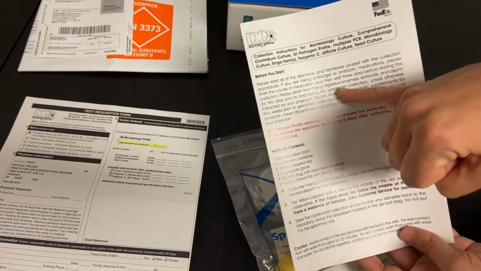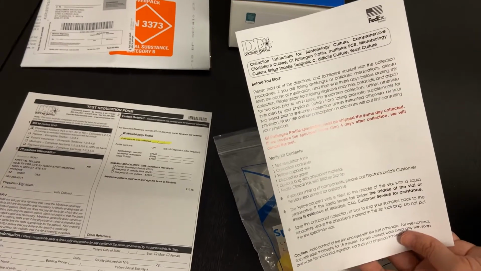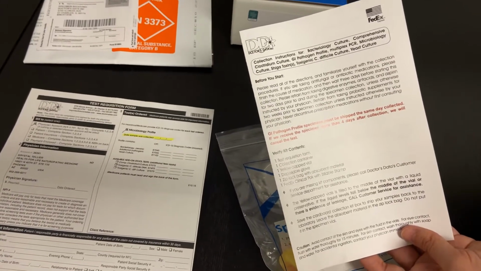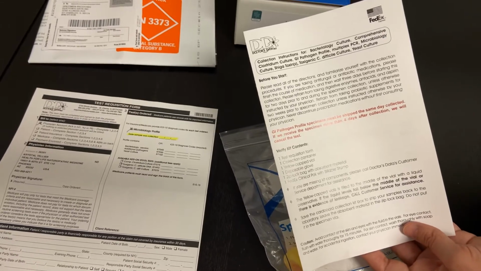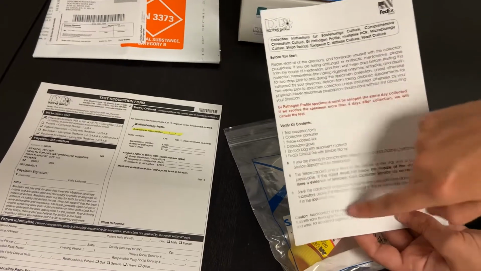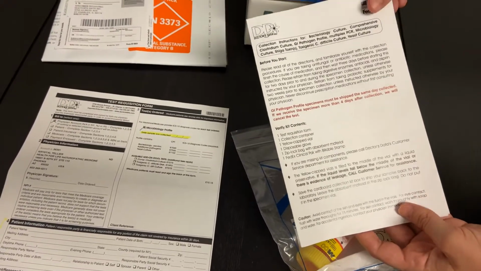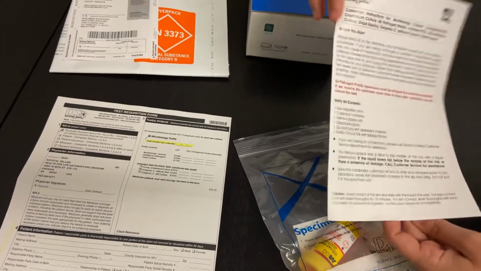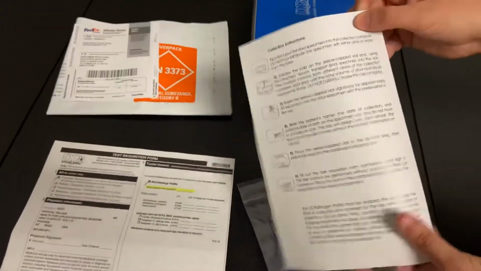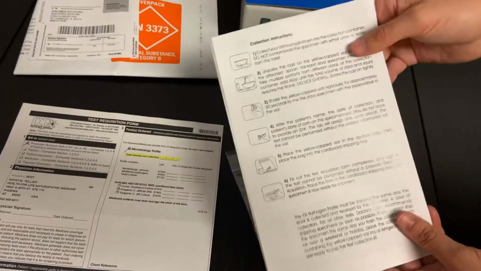Do not take any sort of digestive enzymes, antacids, aspirin, or probiotics for at least 2 days before you collect the specimen because that will greatly impact the results that we see. There's also some information letting us know what is in the test kit, so make sure that you see all of those things there. And then there's a really nice detailed written instruction for the collection on this second page here.